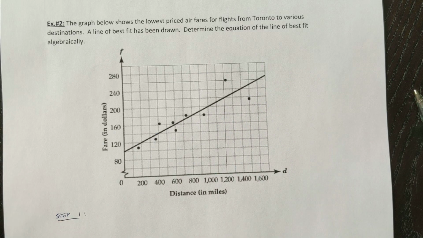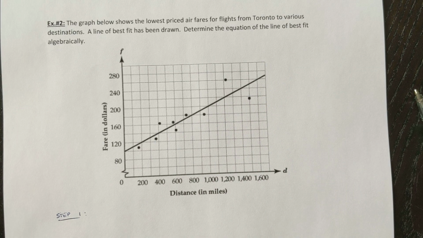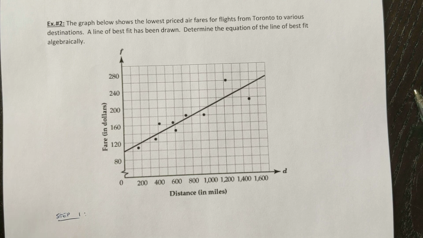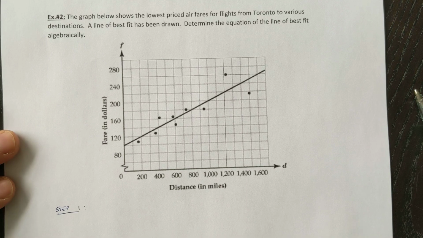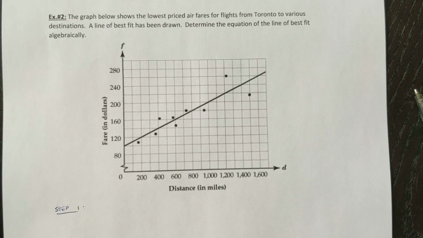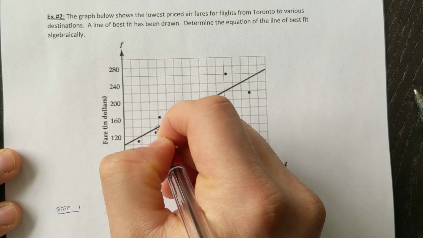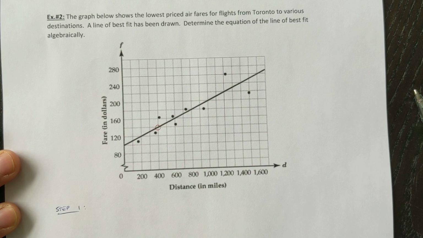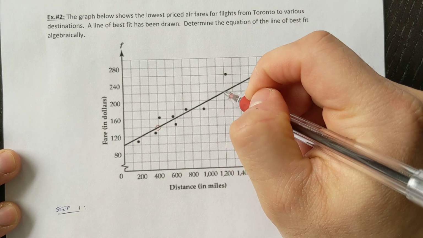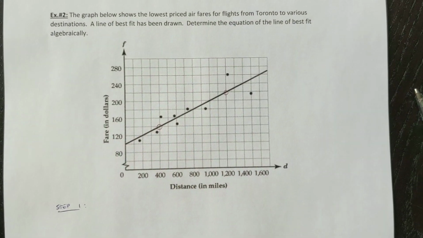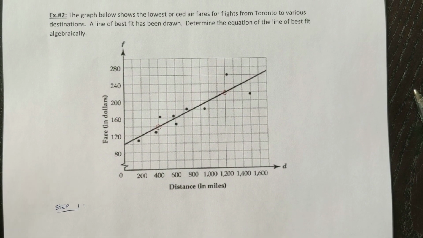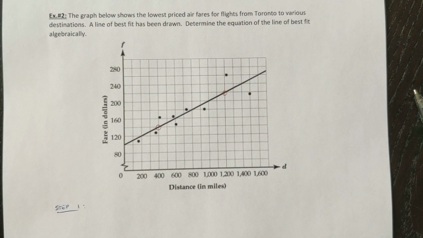Okay? So I'm just going to pick 2 points, and I'm going to make my life a little easier, and I'm going to pick 2 points that lie at the intersection of grid lines, right? So for example, right here, I'll pick that point because it's right at a corner, and I'll pick this point too. All right. So step 1, pick any 2 points that lie on that line.